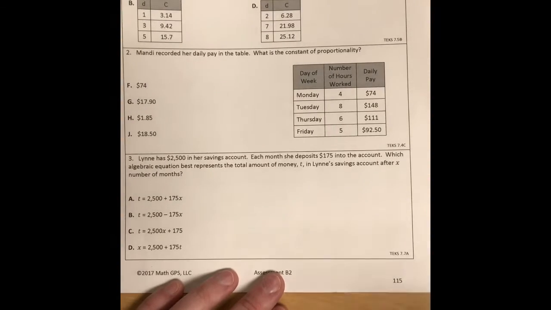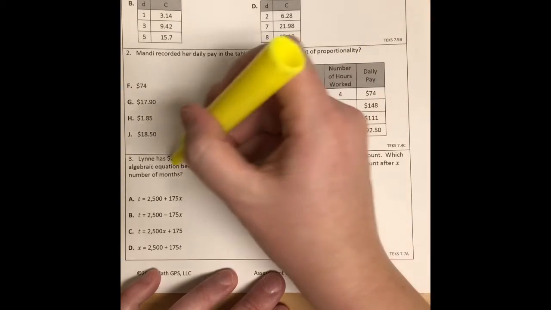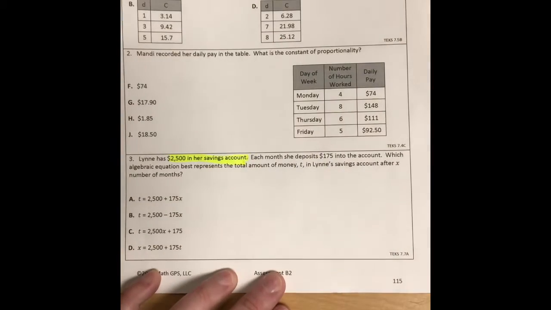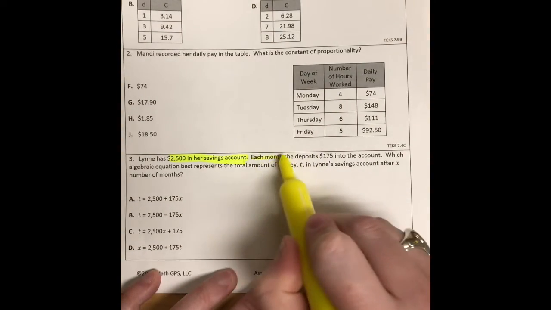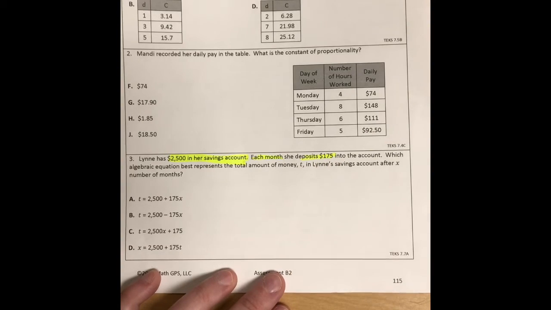Welcome back. Lynn has $2,500 in her savings account. So this is money that's already there. Each month, she deposits $175 into the account. Which algebraic equation best represents the total amount of money in Lynn's savings account after x number of months?